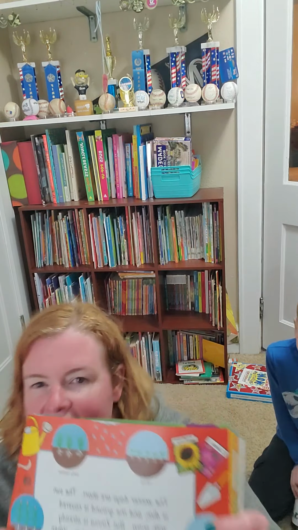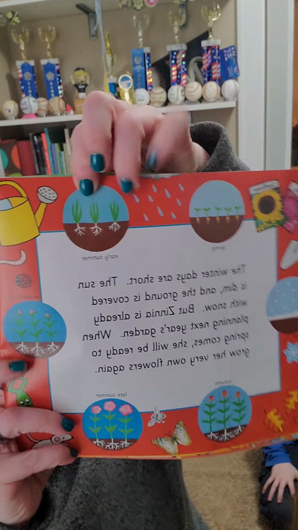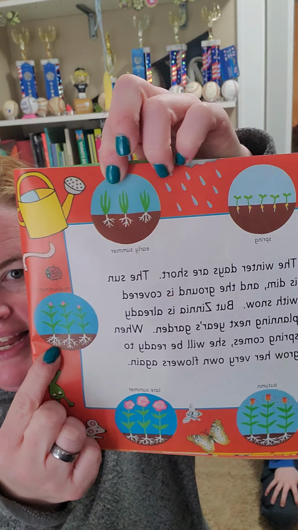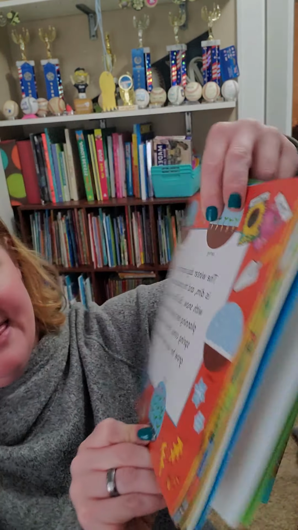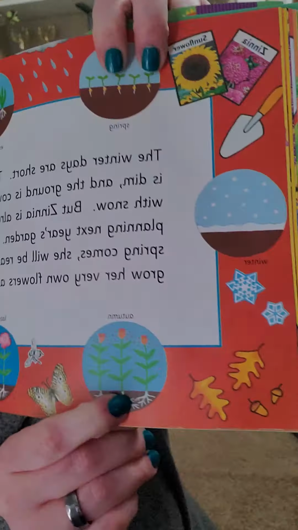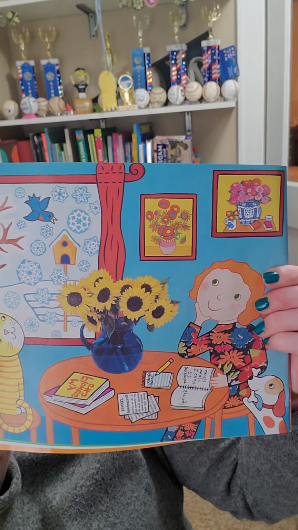And here's kind of like the life cycle through the seasons. So winter, this is what the ground looks like. Spring, early summer, summertime, late summer, and then that is autumn or fall. Here she is in the winter, making her garden plan with her garden notebook, and pictures of all the flowers she's grown in the past.